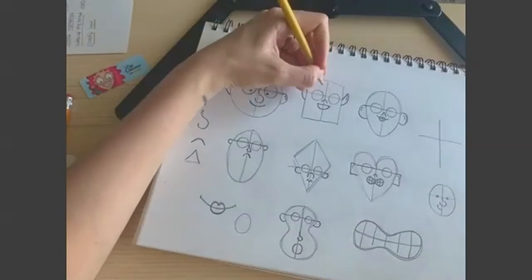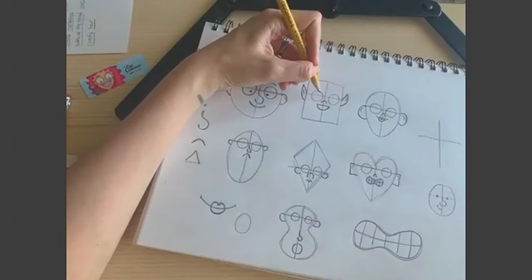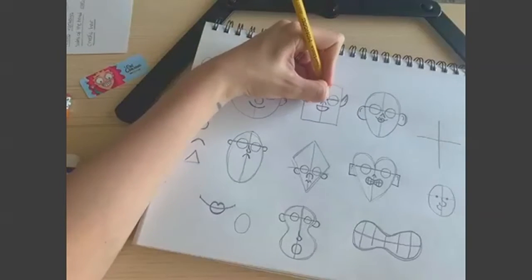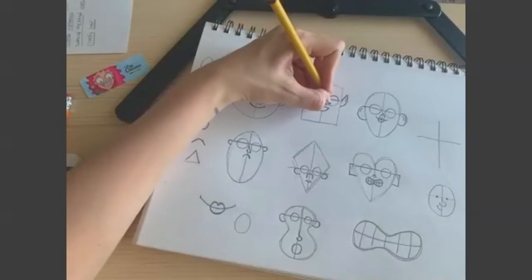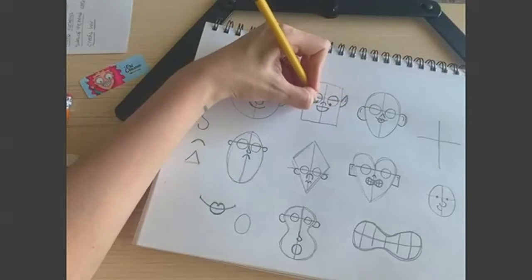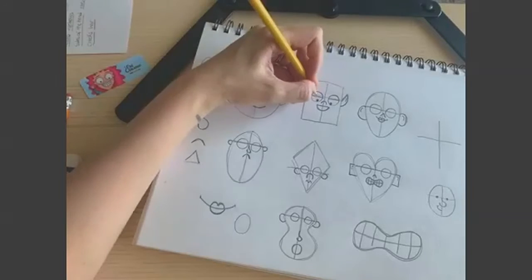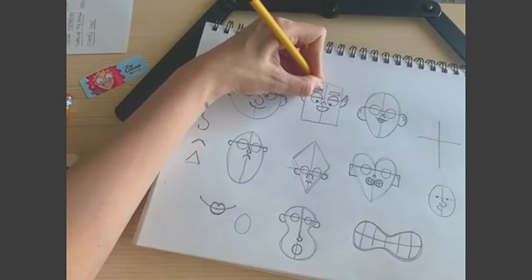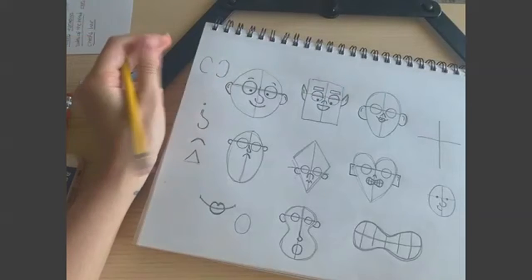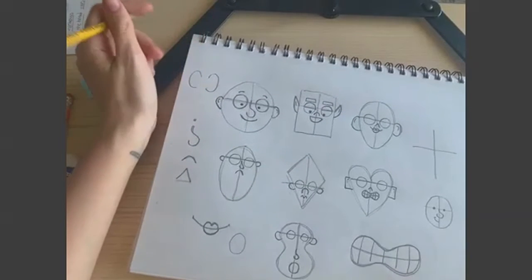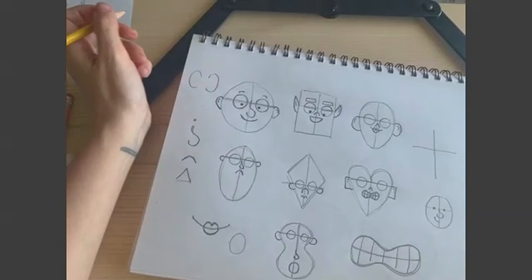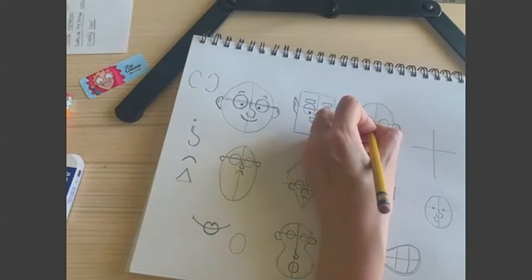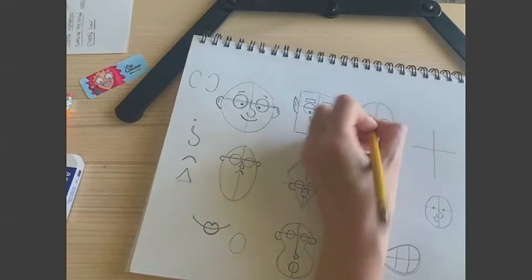Maybe this one can have tired eyes. And he has these big square eyebrows. And this one is looking straight up at you.